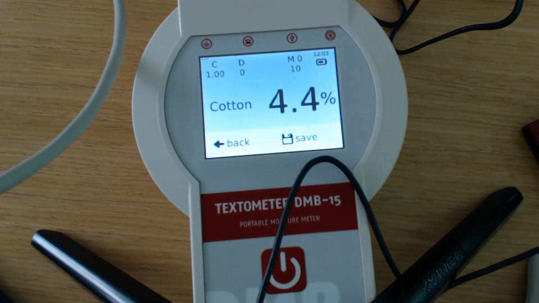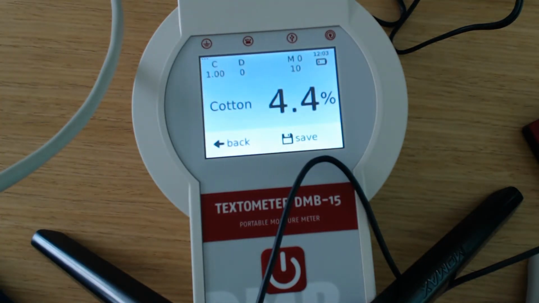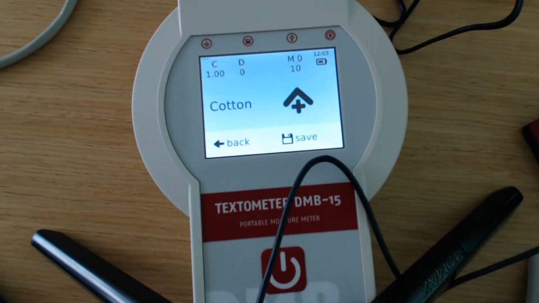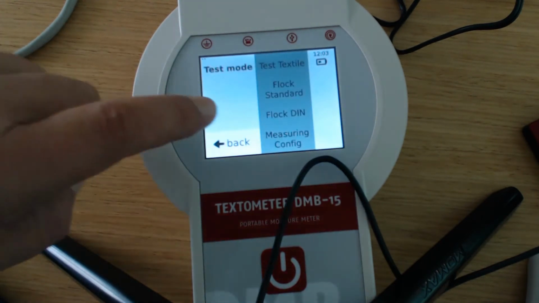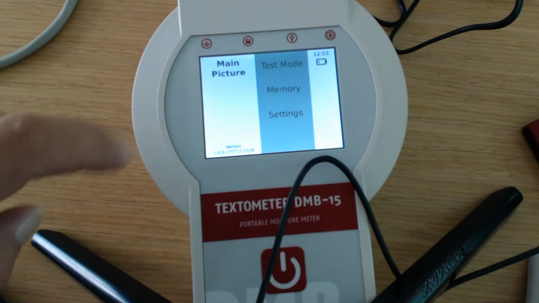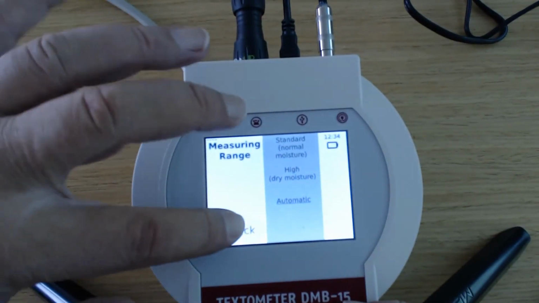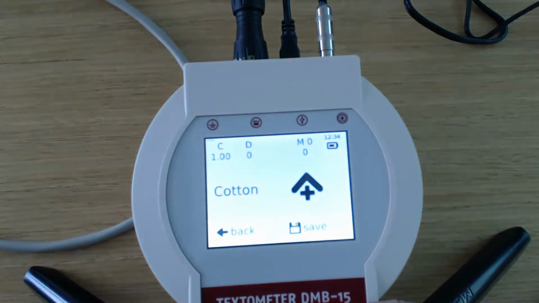So, now we can see on the top, I put 10 measurement results. And let's say this was it. Measurement is finished. We had cotton 100%.